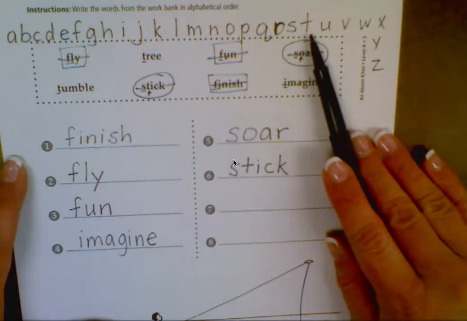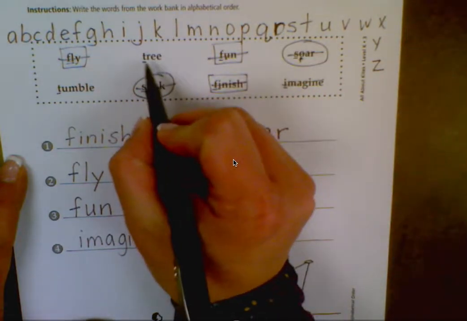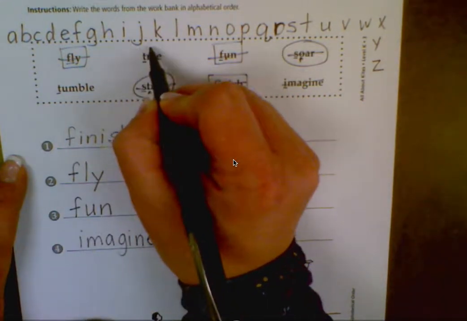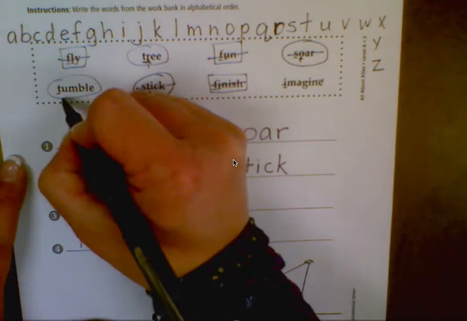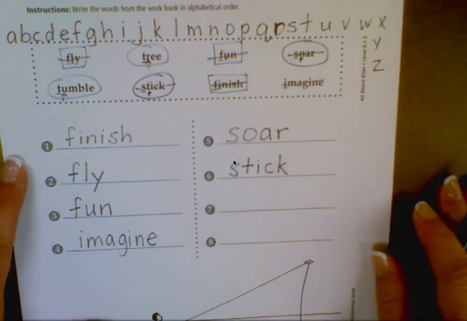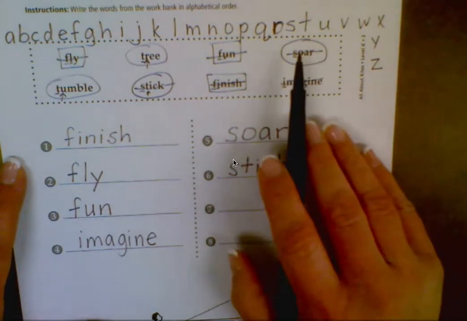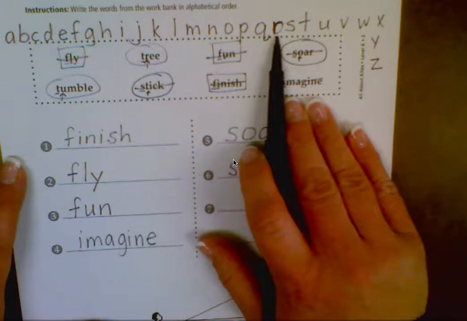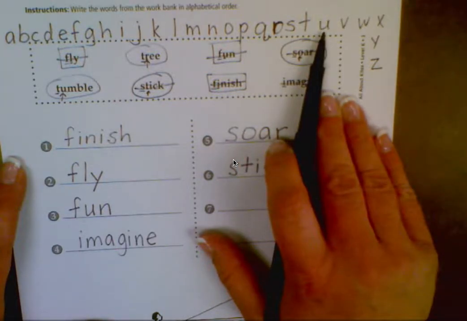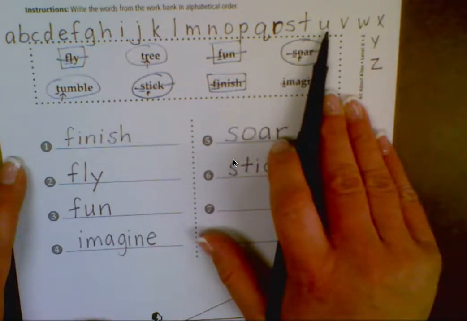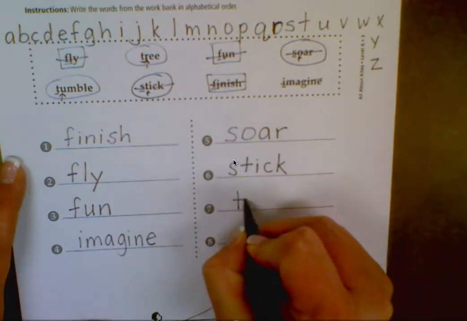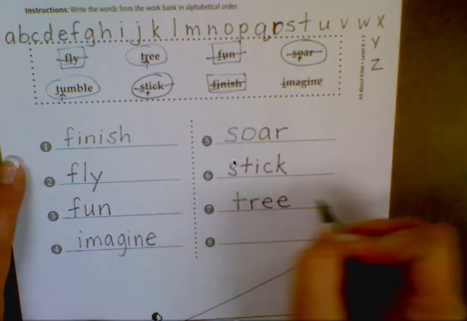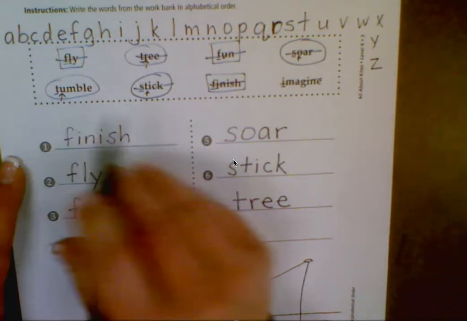So now we move on to T. Do I have a T word? I do. I have tree and tumble. So both of these words, I've got to go to the second letter again because they both start with the same letter. So I go to the second letter. So I've got R and U. Here's R and here's U. R comes before U in the alphabet, so I go to that word, tree, and I write that next. Cross it off, and then I write tumble.